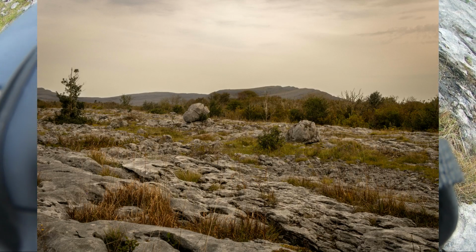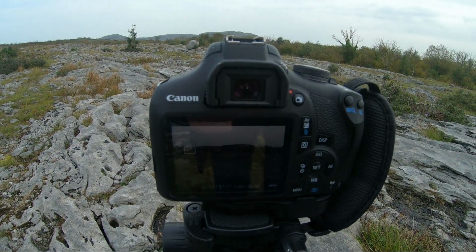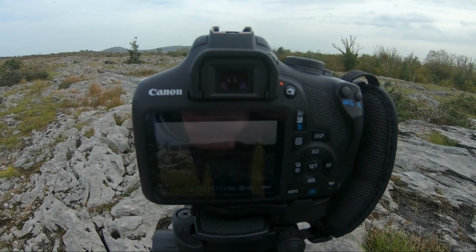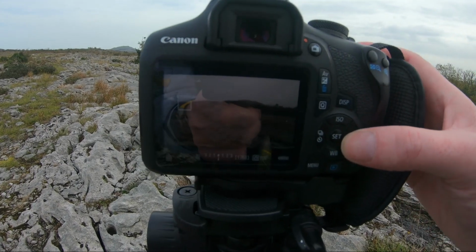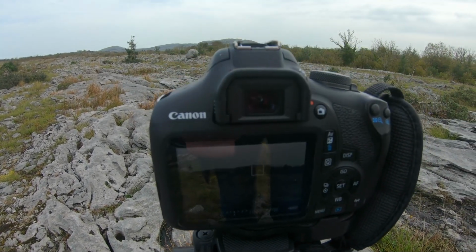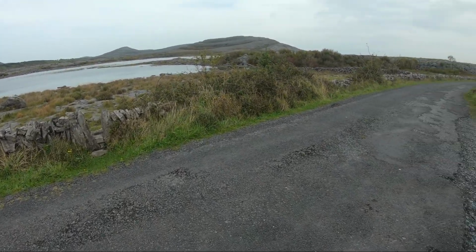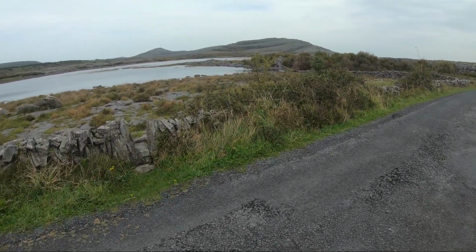On the camera there, this is a Canon 2000D because I didn't want to bring the 1D today because it's too heavy. It's very heavy to be carrying around, but I will show you the Canon 1D one of the days. I just like this camera because it's nice and light. So we got lazy. We're not doing a massive hike today, so we drove the car up to the spot of the burn.